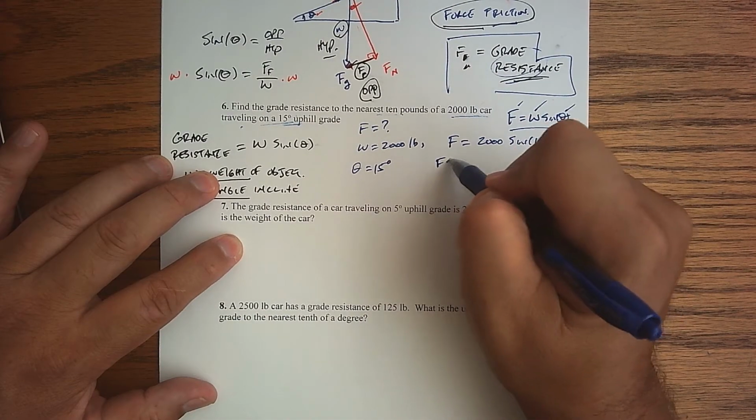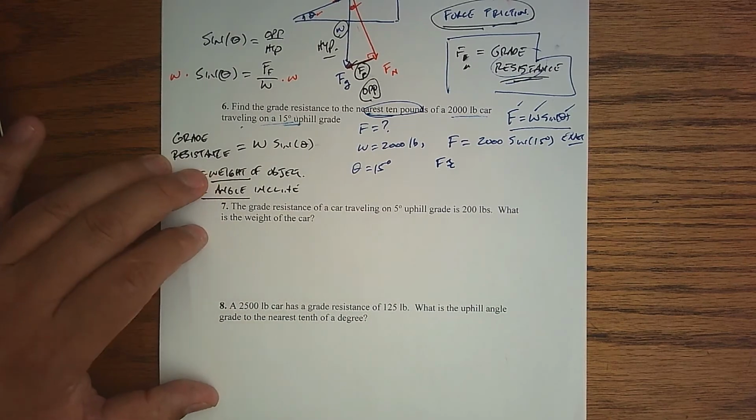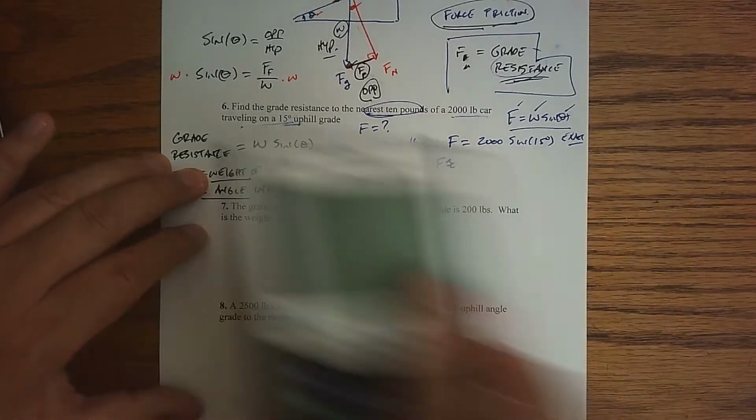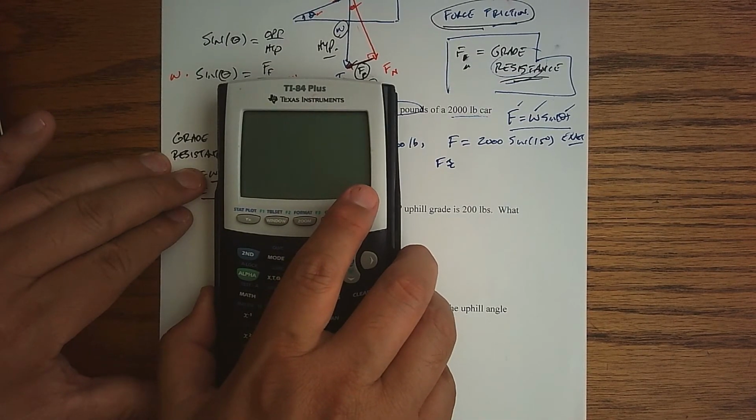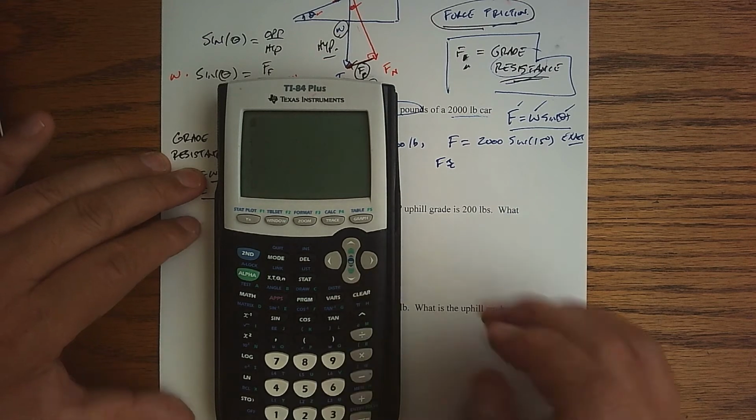But if we go to our calculator, we can get an estimate, and then we can do what they're asking for, which is to round to the nearest 10 pounds. All right, so bringing my calculator over here, hopefully we can see it okay. Let me clear some previous work out.